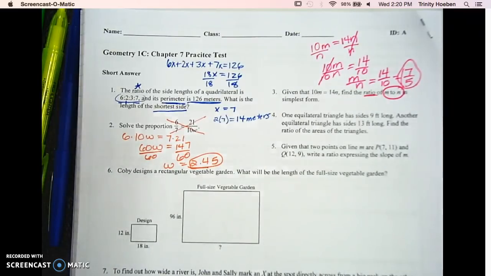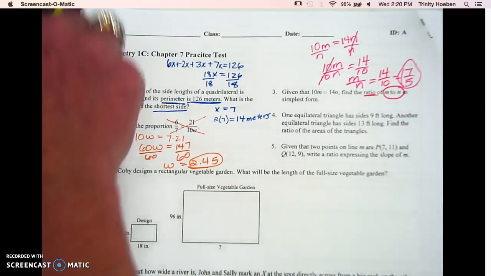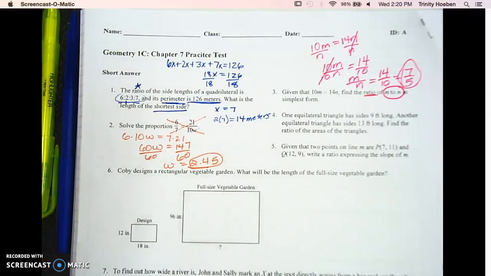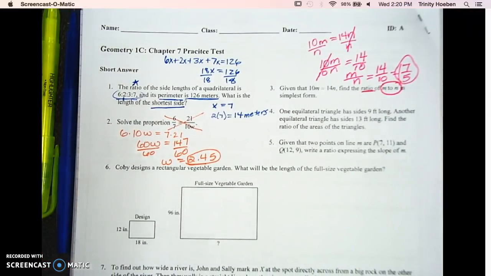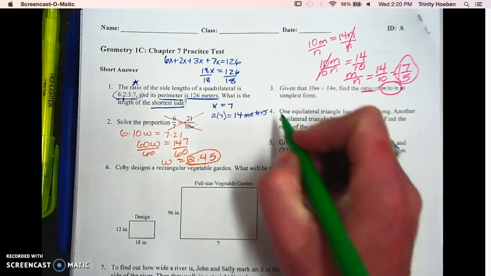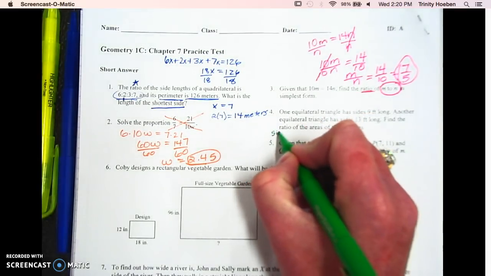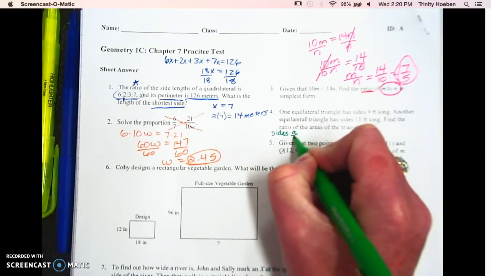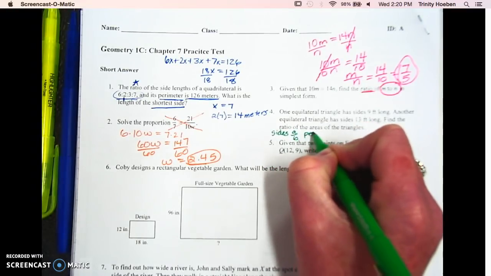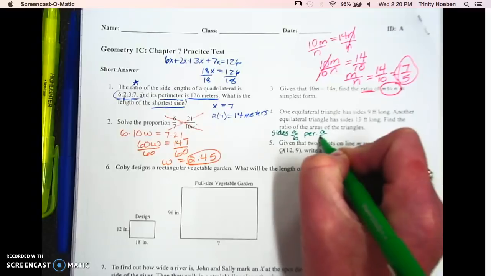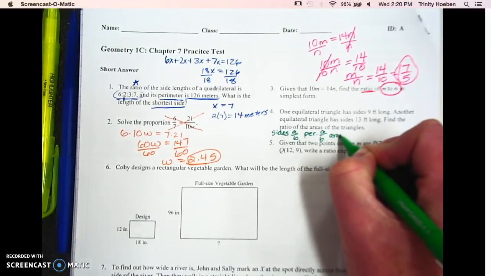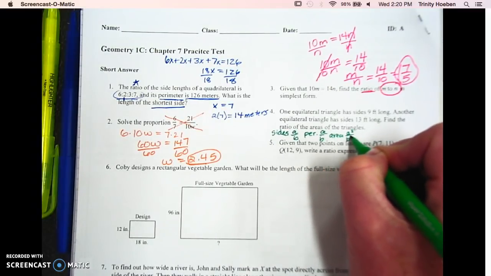Number 4, one equilateral triangle has sides of 9 feet long. Another equilateral triangle has sides of 13 feet long. Find the ratio of the areas of the triangles. So this has to do with the sides being in a ratio of a to b, their perimeters in the ratio of a to b as well, and their areas in a ratio of a squared to b squared.